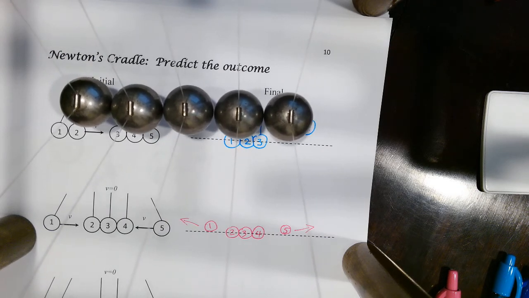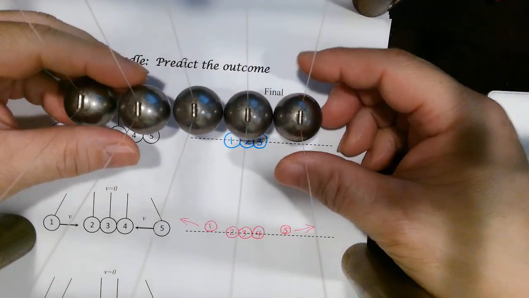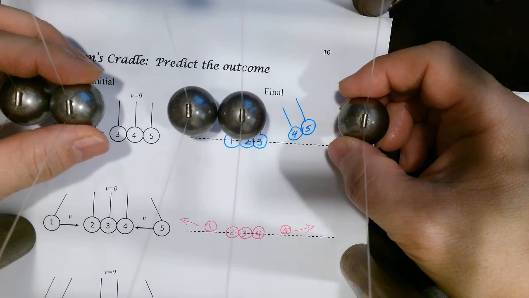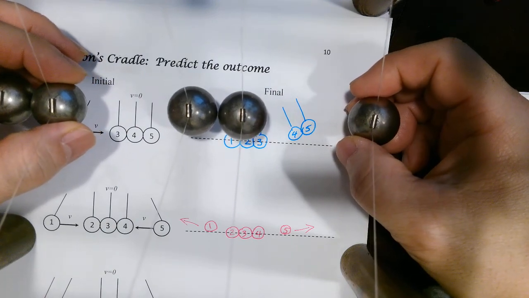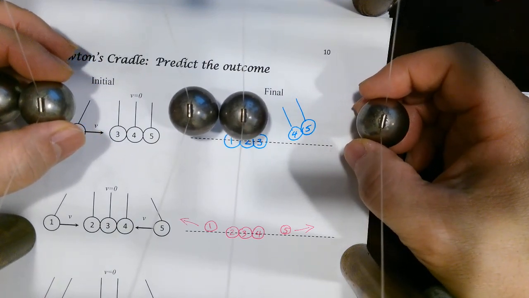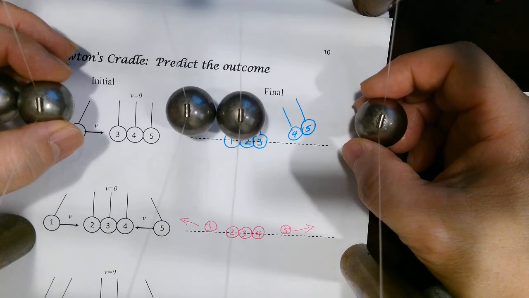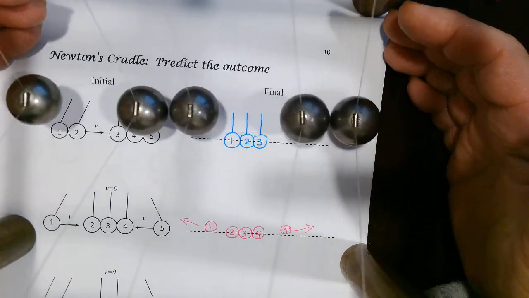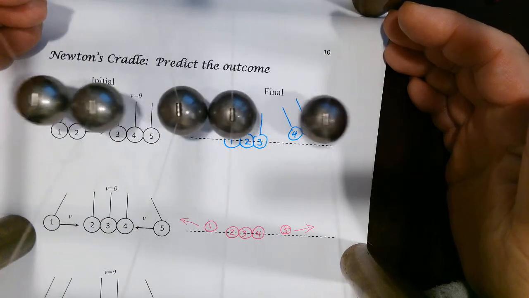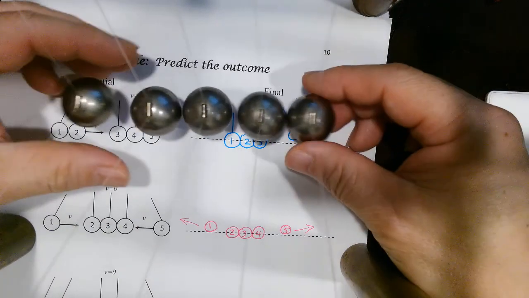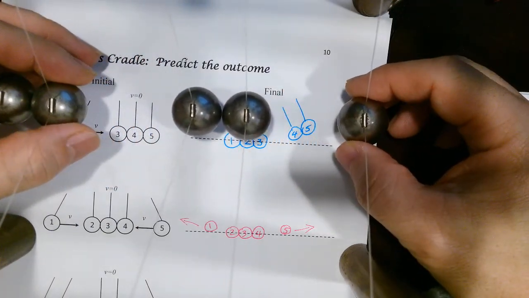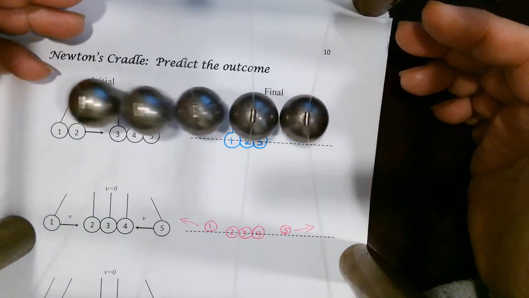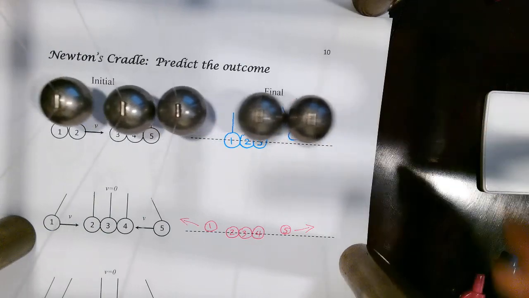Now, if we had something really different, like the next one, 2 and 5, like 1, 2 coming from one side, 5 coming from the other, and then we get, it switches. Right, it switches.